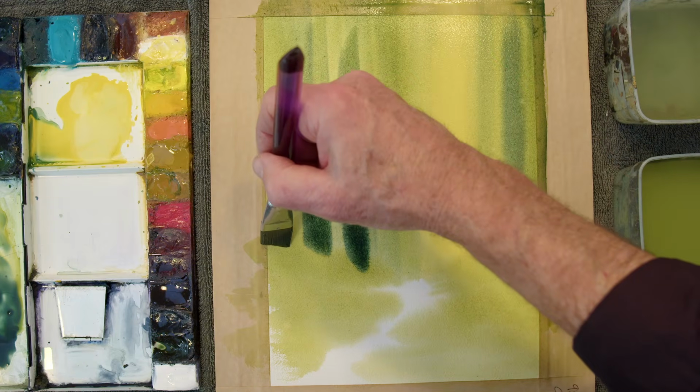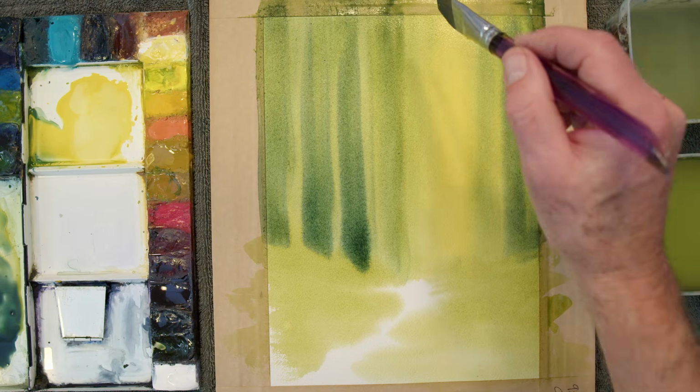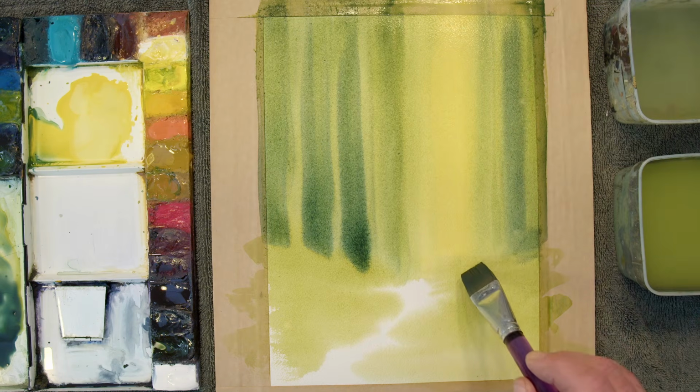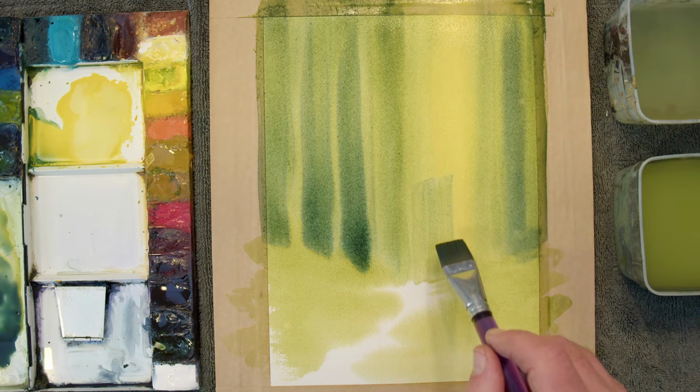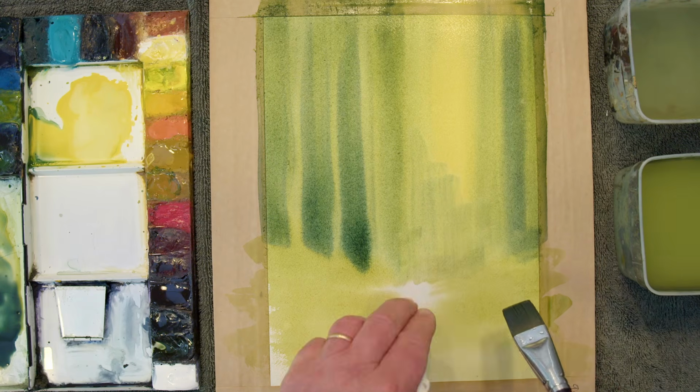Now I'm going to start from the bottom and pull my way up, leaving some areas which could become trunks possibly here and down in here. I want my light still coming from above. Down in here though, it's actually getting darker because it's down in more shadowy country.